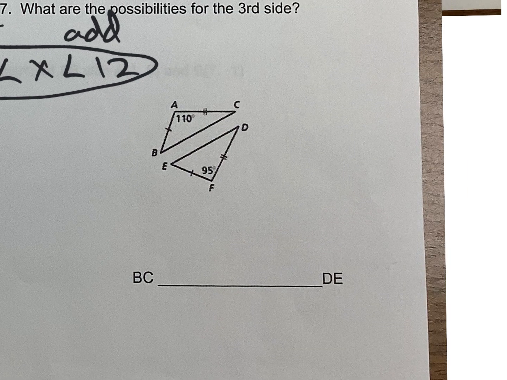So let's take a look. 95 is smaller than 110, so that means ED is smaller than the 110, BC, so BC must be bigger than DE. You have to think about what it's saying. BC is first, so it's across from the bigger angle, so it's bigger. All right, so that's all of that.